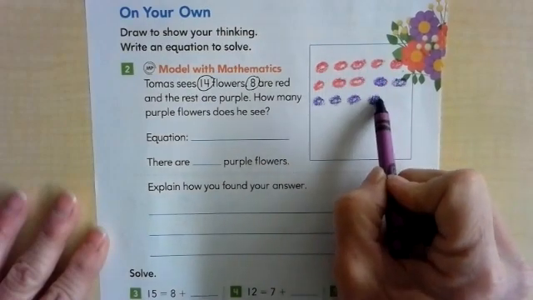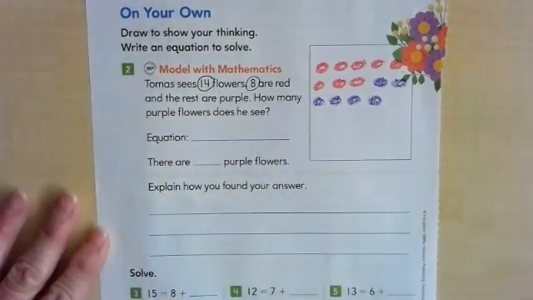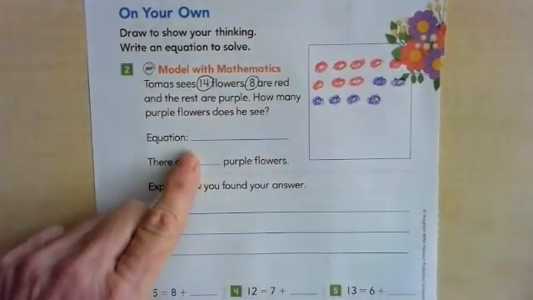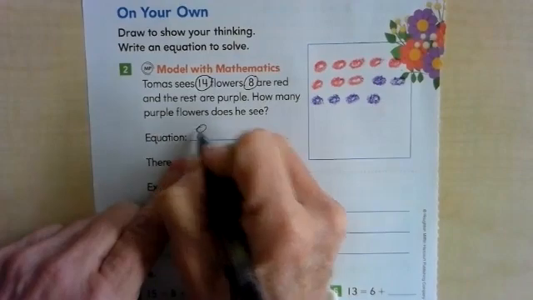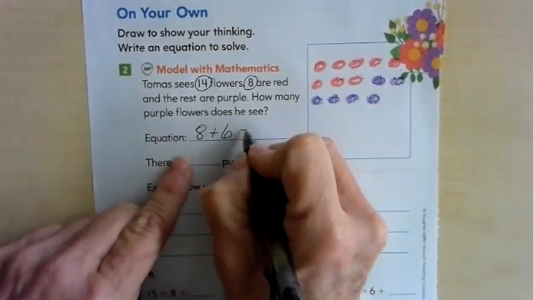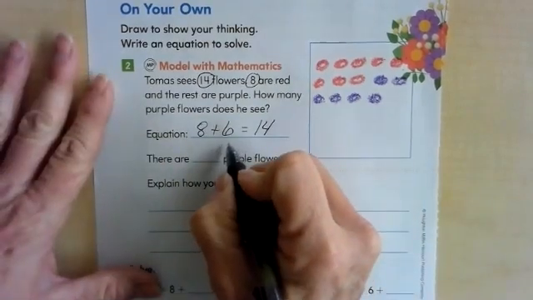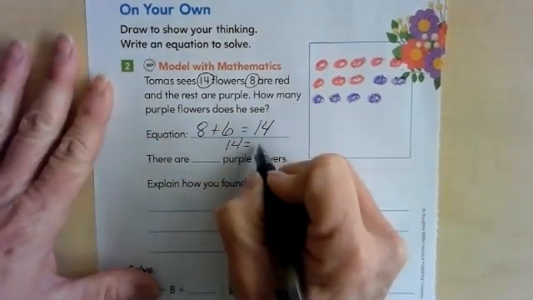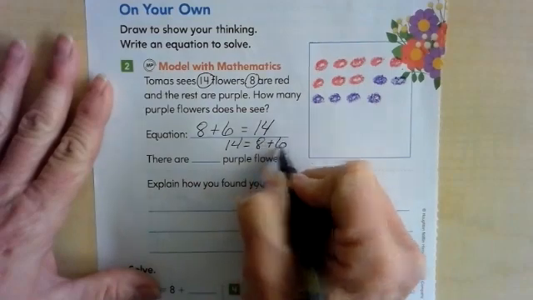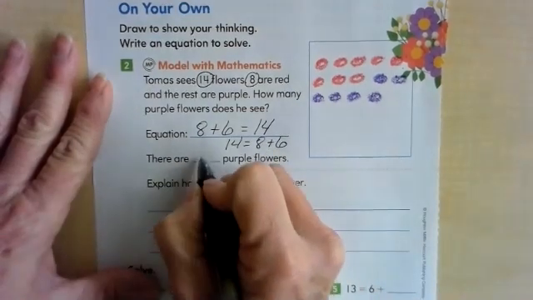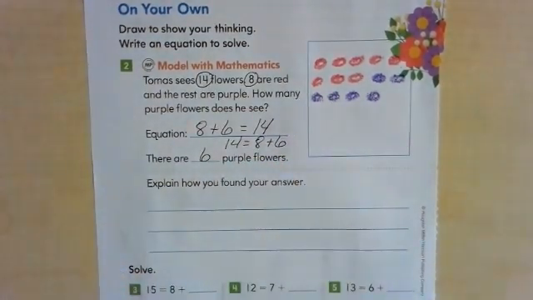8 plus 6 would give us our 14 flowers. So let's write that equation. 8 plus 6 equals 14. On the computer, you might see it as 14 equals 8 plus 6. So there were 6 purple flowers.